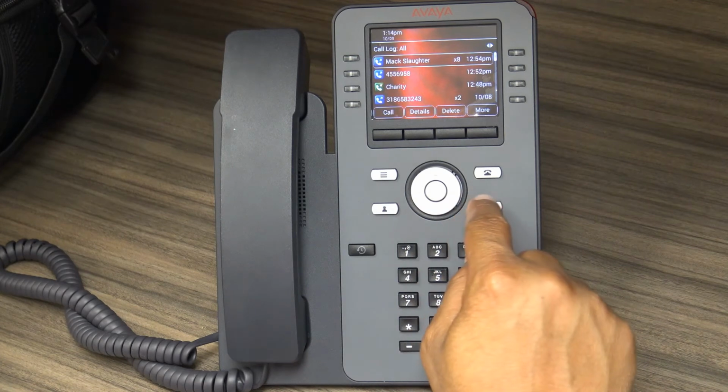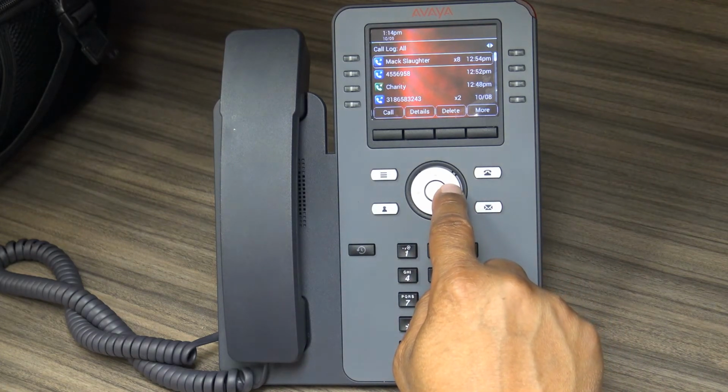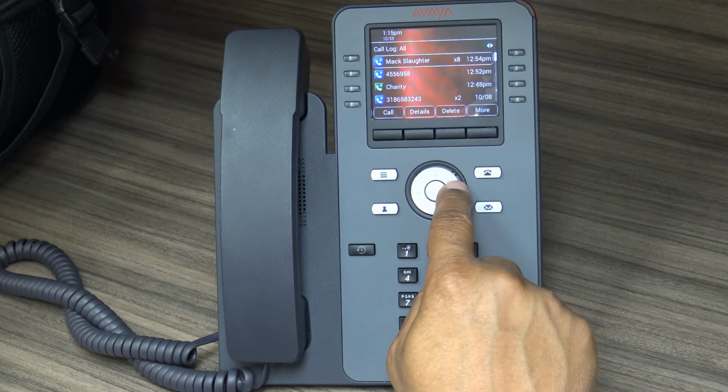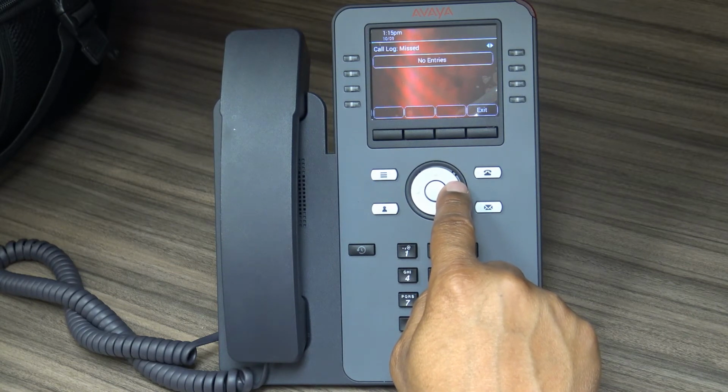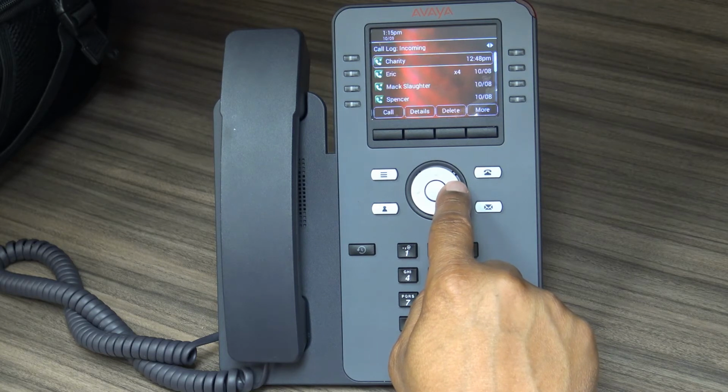When you first push this button, it brings you to all. This is a broad scope of every call you have received or made. If you push to the right, it will take you to just your missed calls. Push to the right again, just your incoming, just your outgoing.